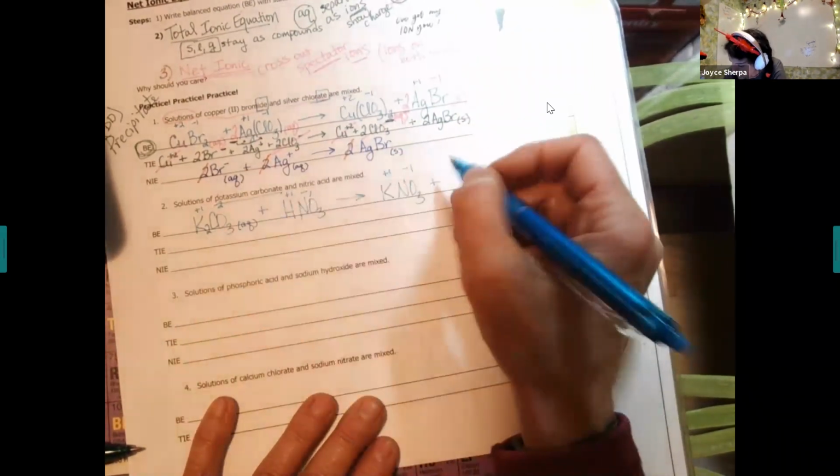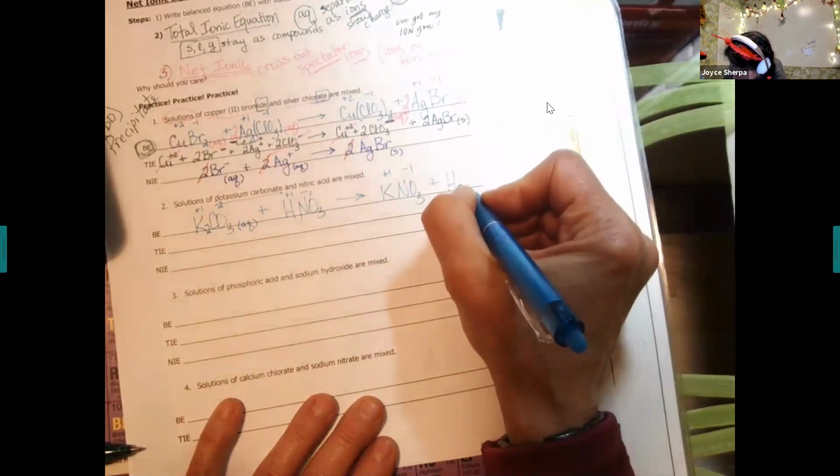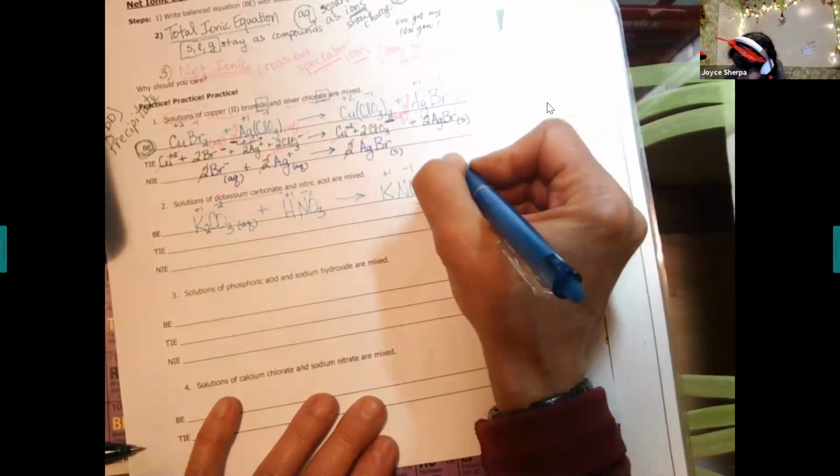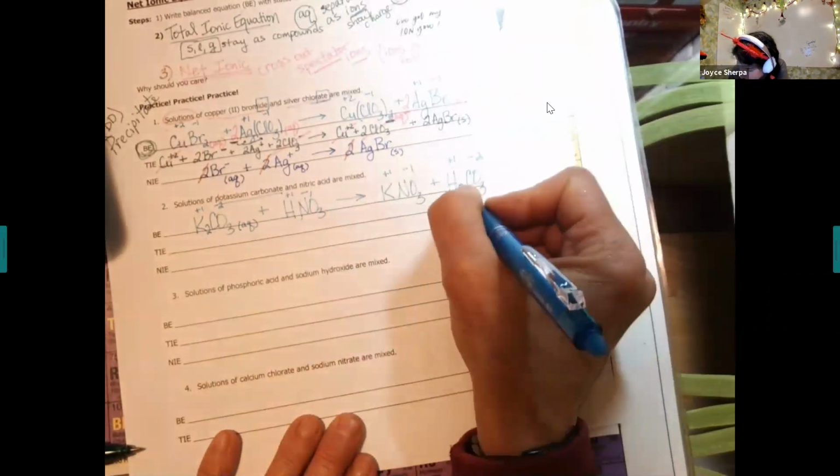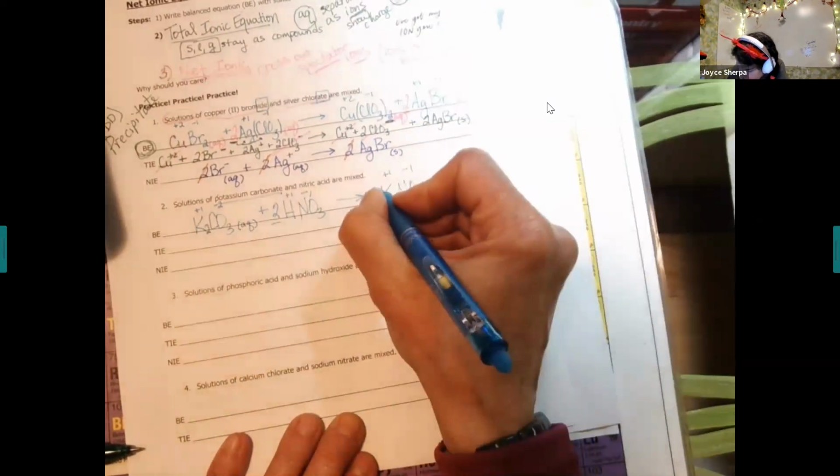And then the hydrogen goes with the carbonate. So we're going to need 2 hydrogens because the carbonate has a -2 charge. So balancing for that 2 would be 2 HNO3s and 2 KNO3s. Double displacements are wonderful, easy to balance if you respected the charge and you just switch partners. So keep that in mind.